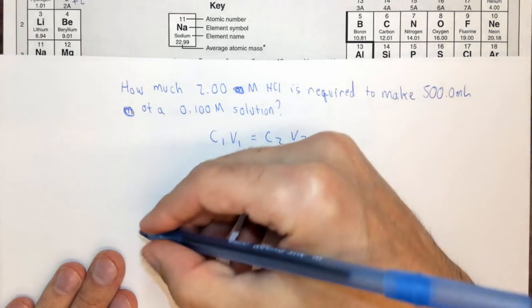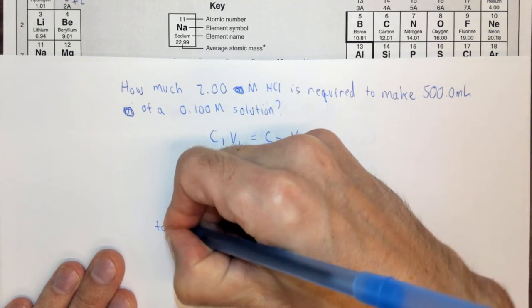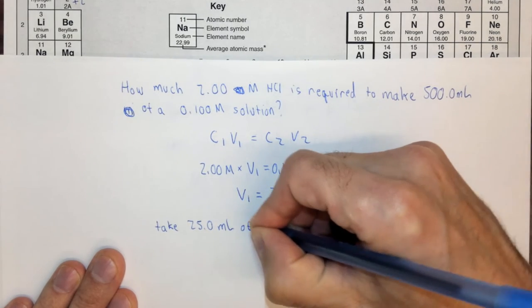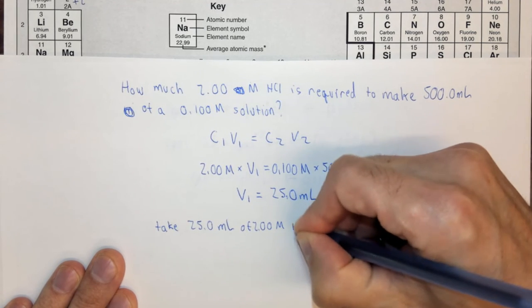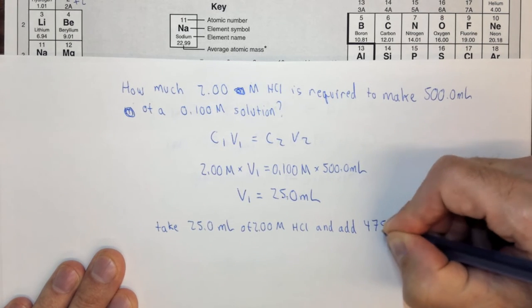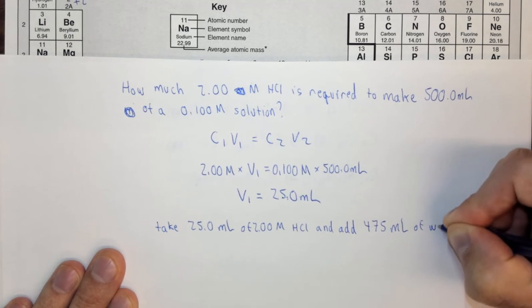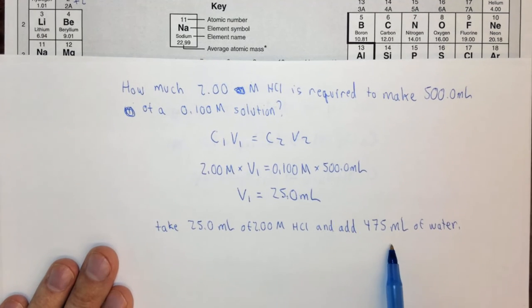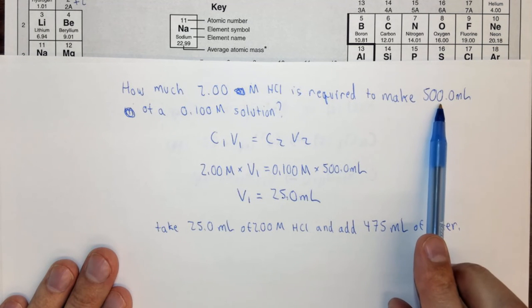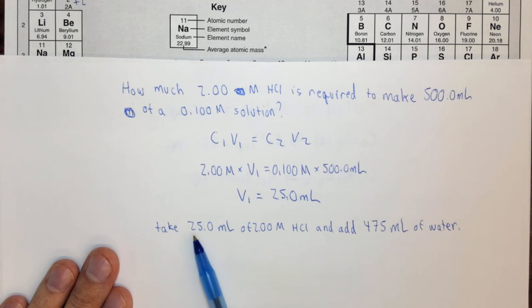It means we need to take 25.0 milliliters of 2.00 molar HCl and add 475 mLs of water. You may ask, well, why 475 milliliters of water? Well, the total volume of the solution has to be 500 milliliters. So we need 25 milliliters of this solution, and the rest, 500 minus 25, or 475 milliliters of water.